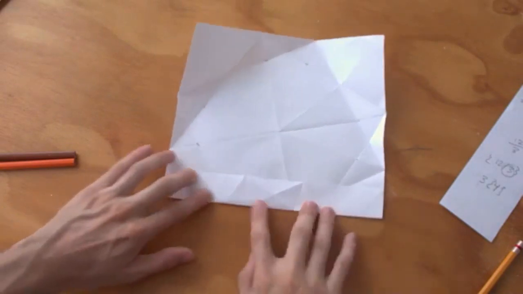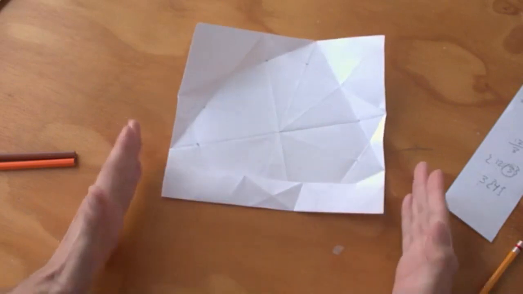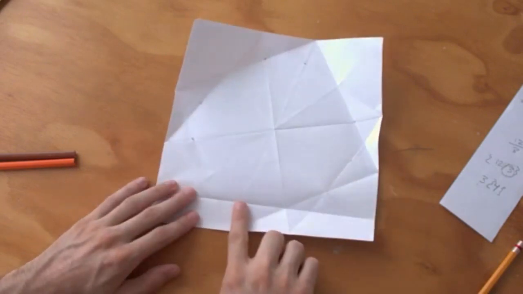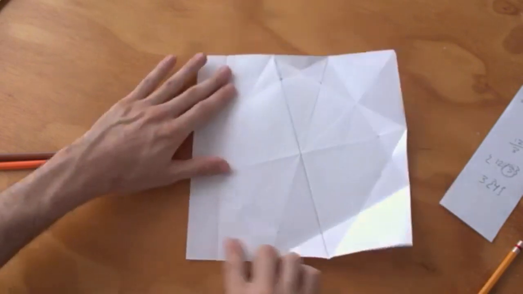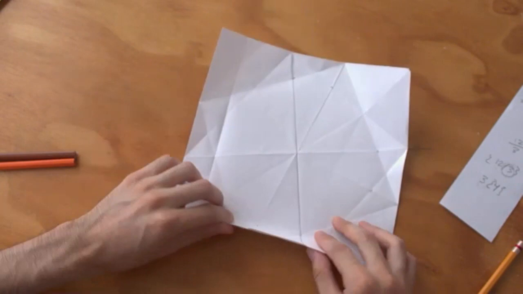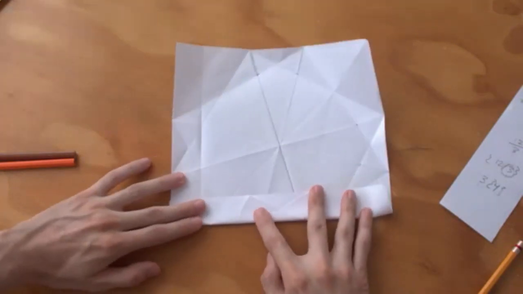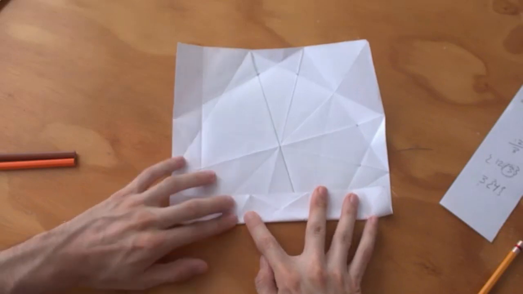And because it's going to be a square, these lines are also going to match to the edges of the square. 1, 2. And we go to the next one. If I'm going too fast, you stop me anytime.